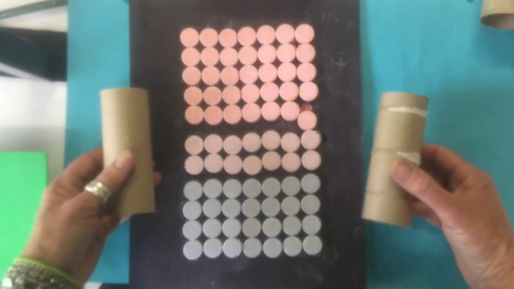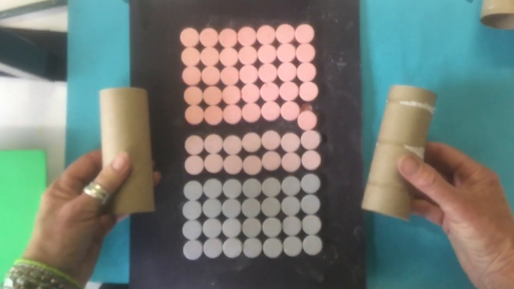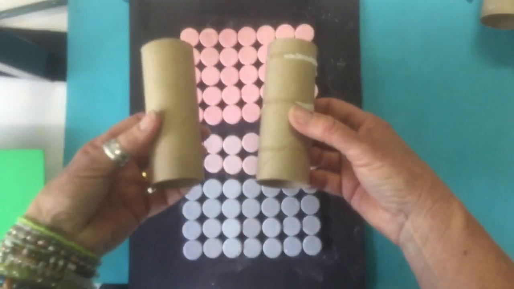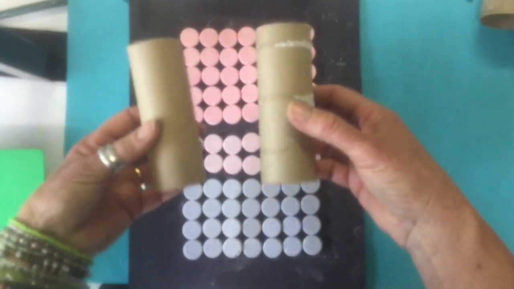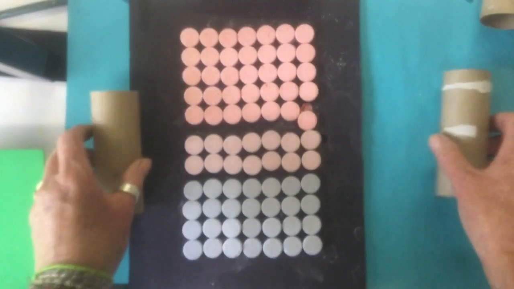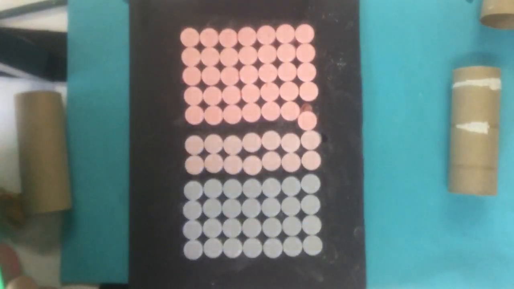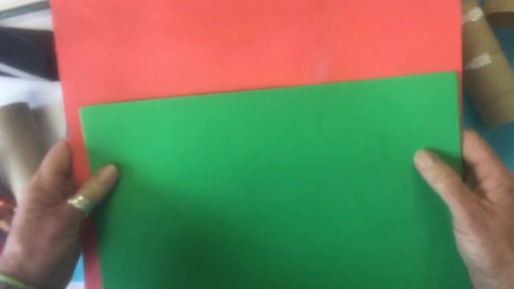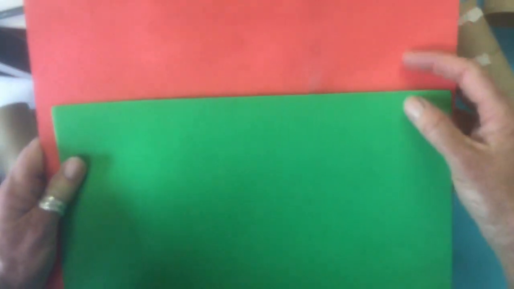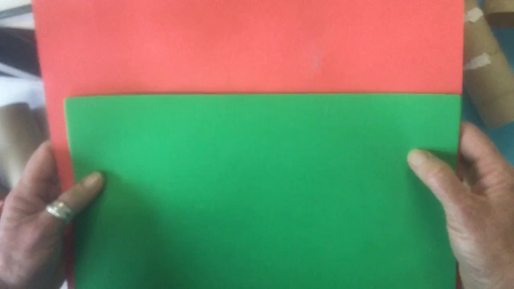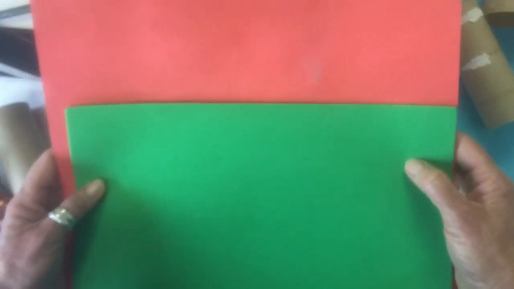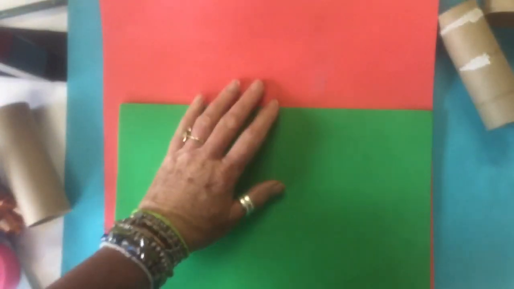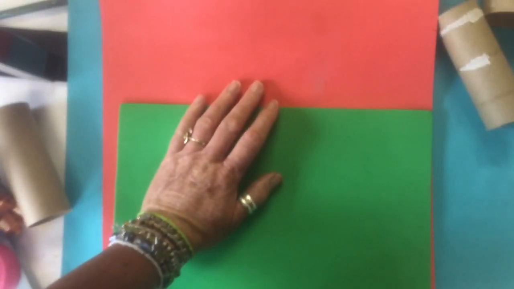So it's a fun way to make a color field without using paint, without using markers, just using the found objects in those same color families or different values of a color, or even using complementary colors like red and green. They clash, they don't harmonize very well. They create a lot of contrast with one another. So that might be a fun solution too. All right, have fun making your color field paintings without using paint.